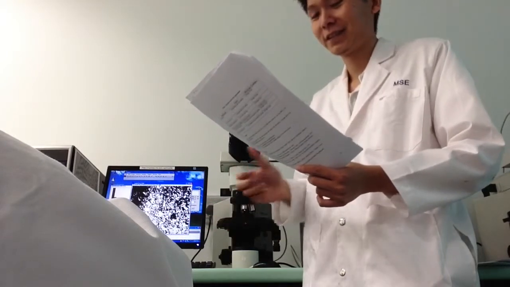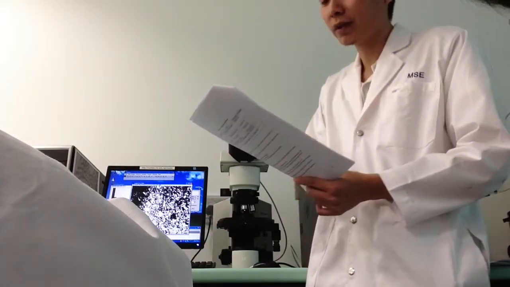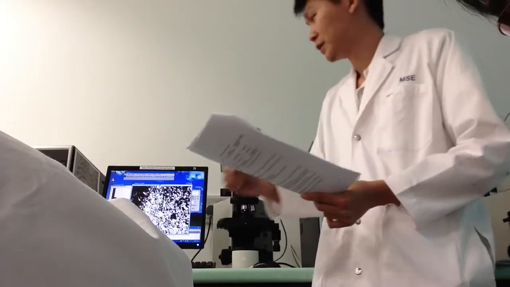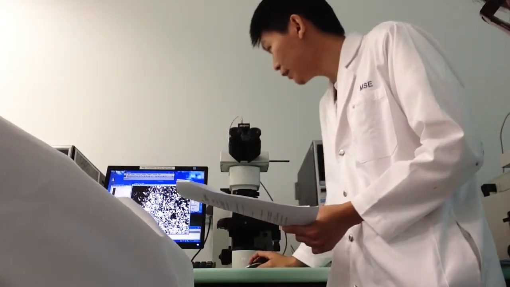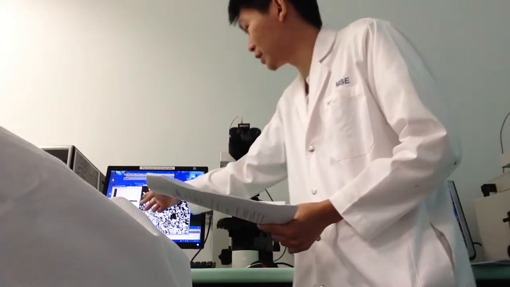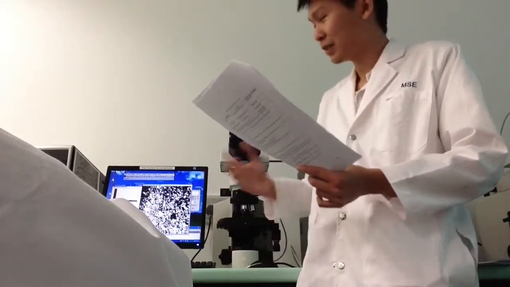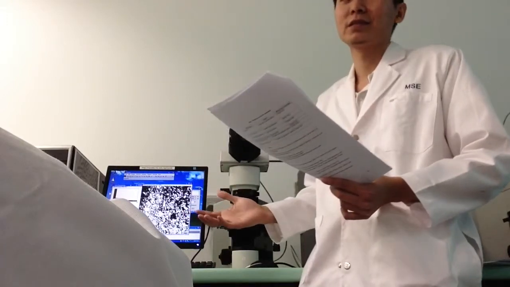Okay. So number 2 is plot the histogram of the grain size distribution. Same thing again. You have the histogram right beside here already, so you don't need to plot. Same thing, you just cut and paste.